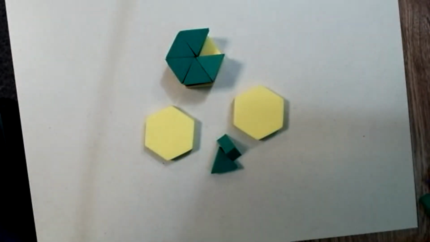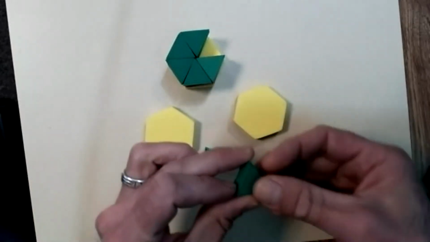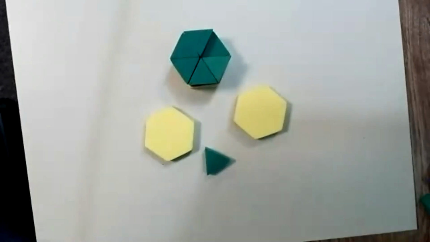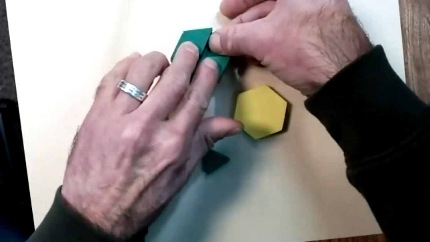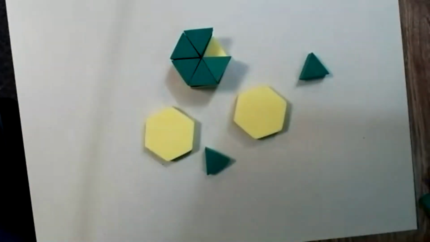The green piece is what part of a whole? And the kids can play around and say that, oh, 6 of the green pieces make a whole. So I have 5 of the 6 pieces I need to make a whole there.